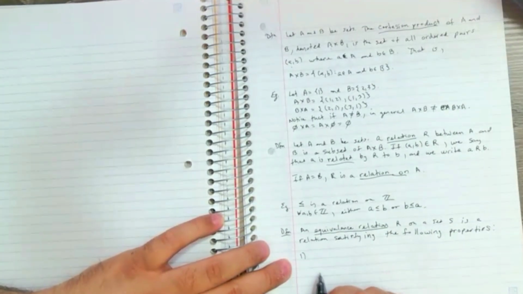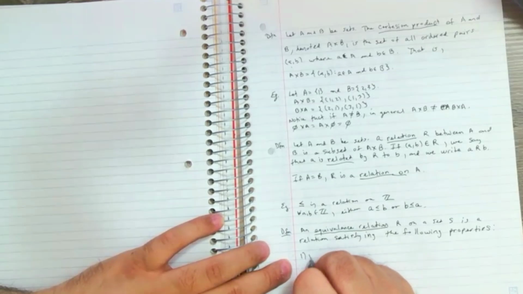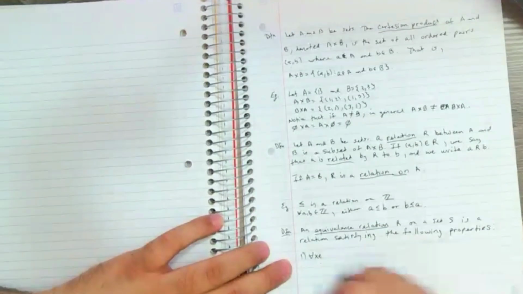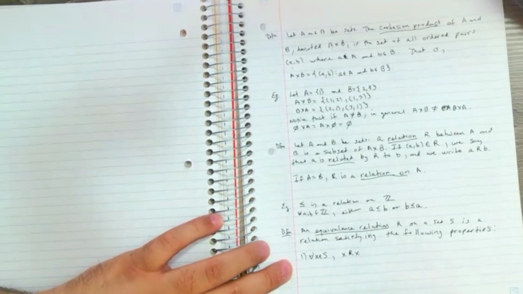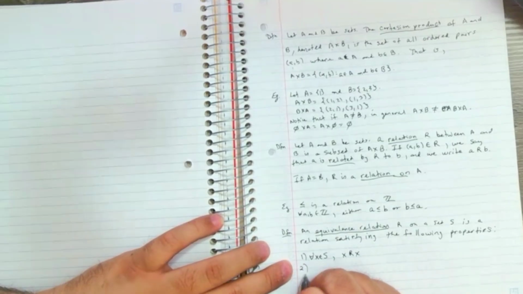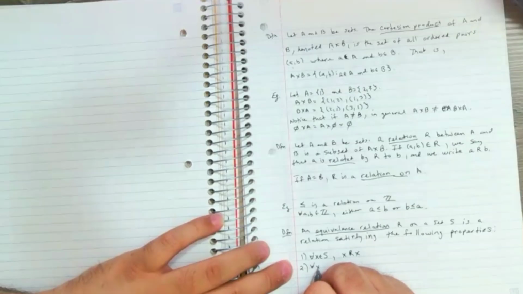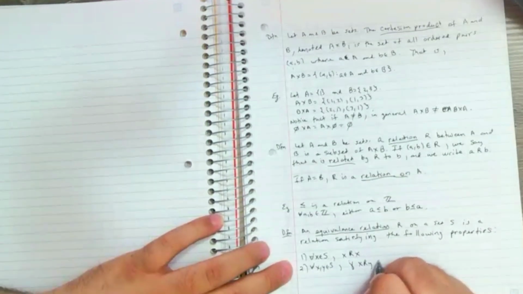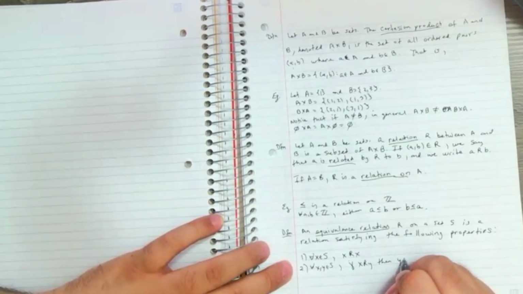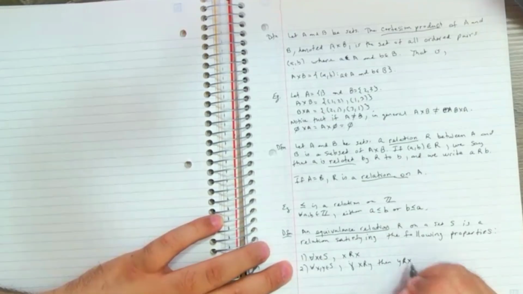One, for every element x in the set S, x is related to itself. Two, for every pair of elements x and y in the set S, if x is related to y, then y is related to x.